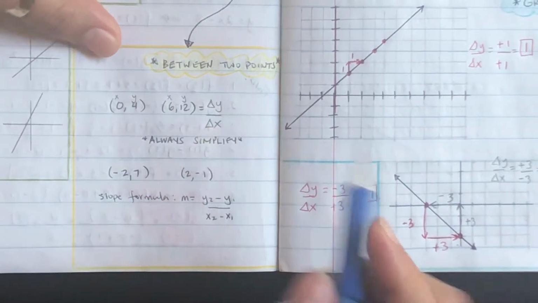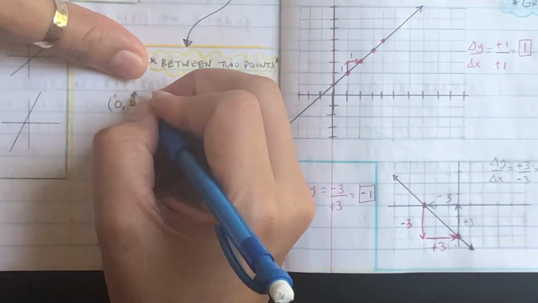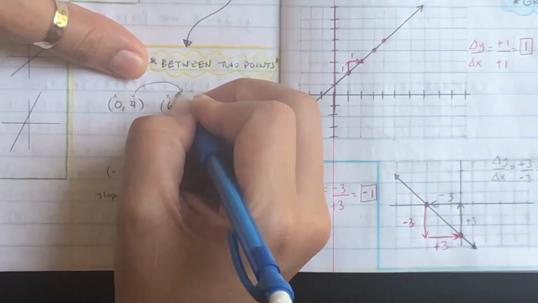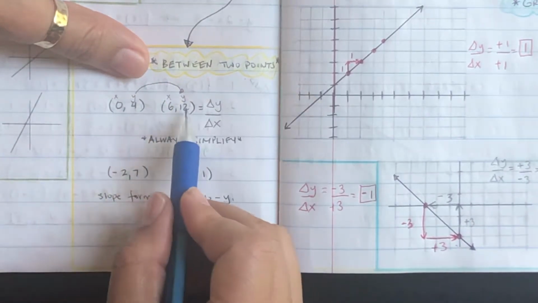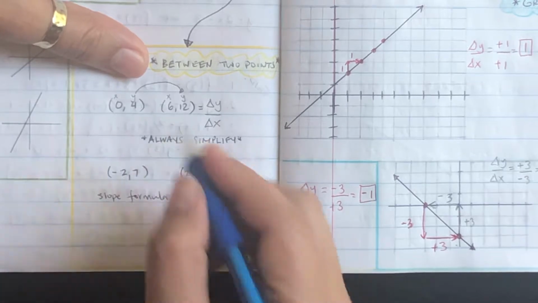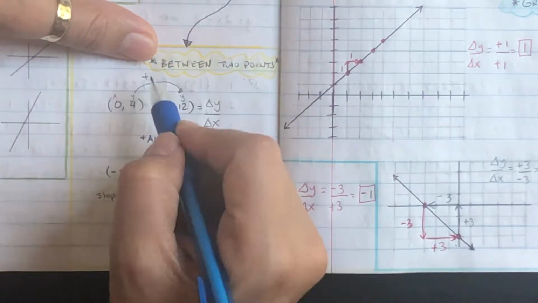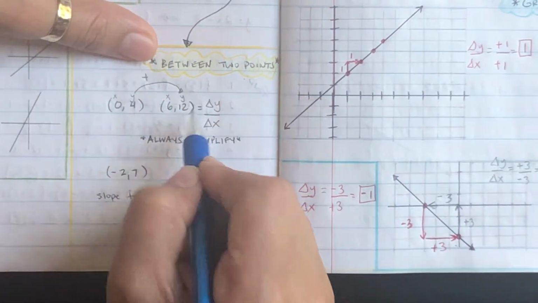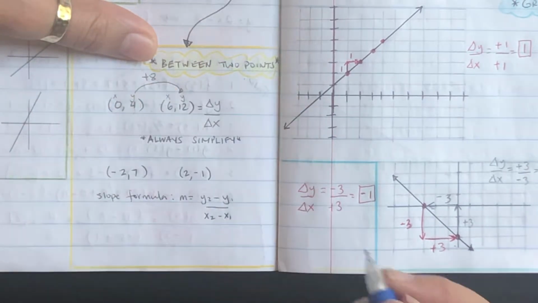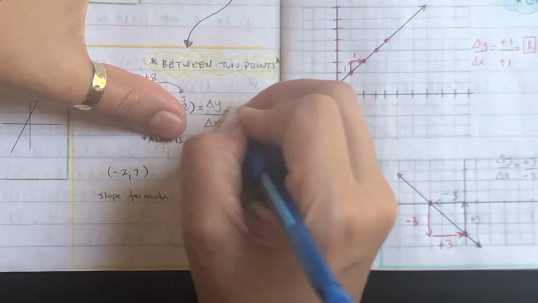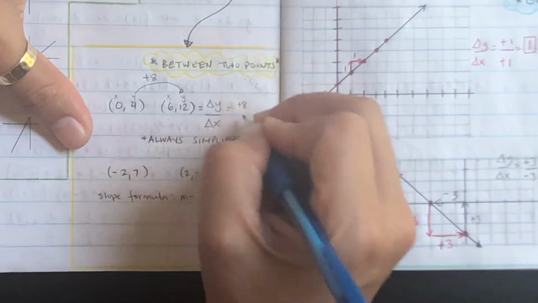All right, the change in y. So how did I go from 4 to 12? What did I do to go from 4 to 12? I'm adding, right? So I added something. How many did I add to go from 4 to 12? I'm going to add 8. Okay, so my change in y is positive 8.